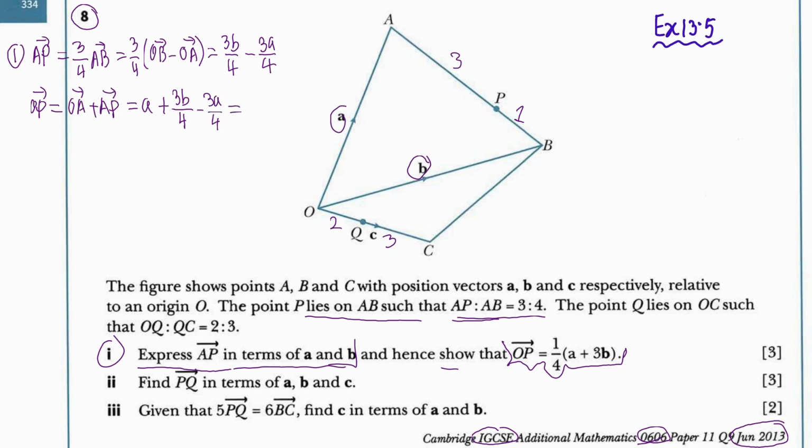From the a part, if we subtract 3a/4, it gives us a/4, and the b part is 3b/4, and that is our answer for OP. We can also take 1/4 common, which gives us a plus 3b. The question is asking us to show OP equals this, and we got it, so we can write shown. This is the first part of this question.